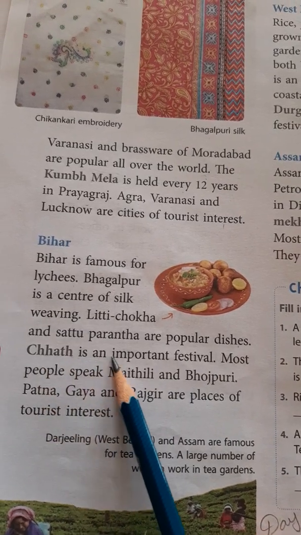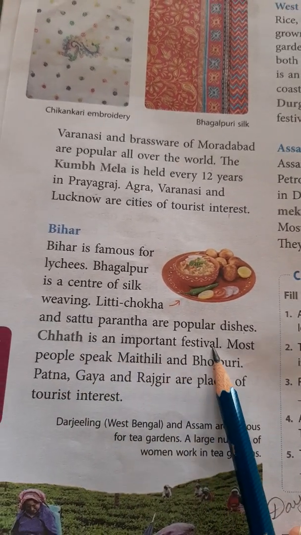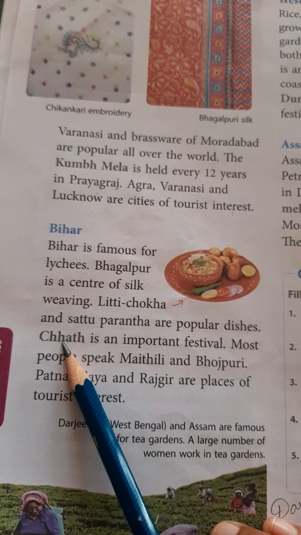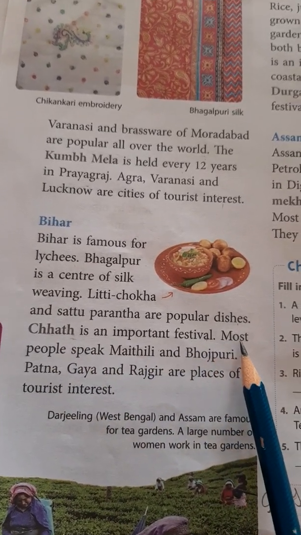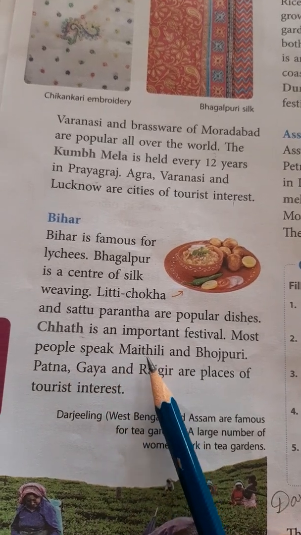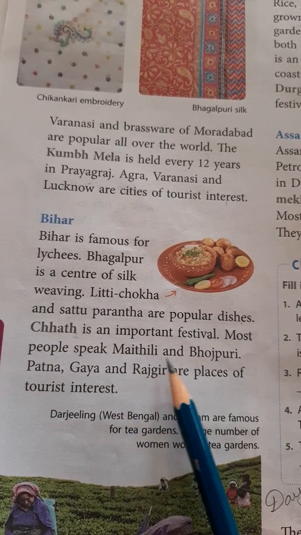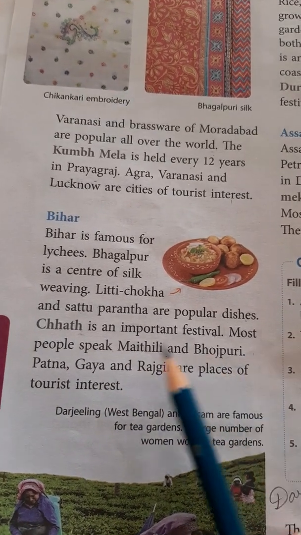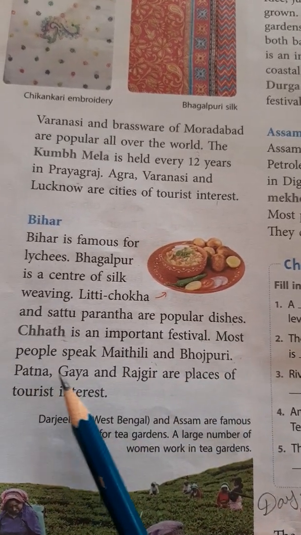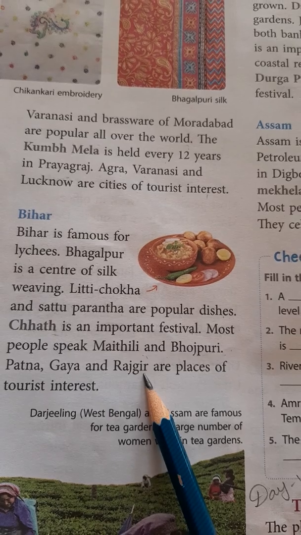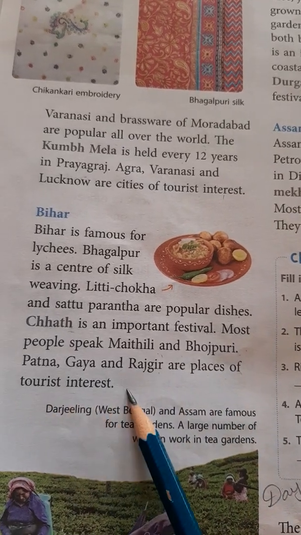Chhath is an important festival. They celebrate Chhath. It's an important festival of Biharis. Most people speak Maithili and Bhojpuri. Patna, Gaya and Rajgir are places of tourist interest.